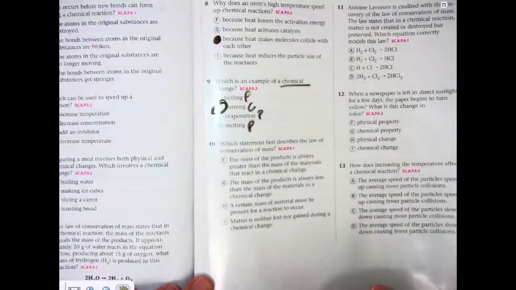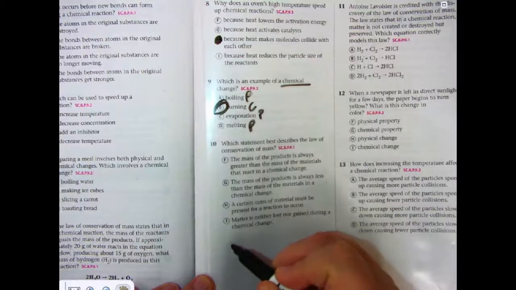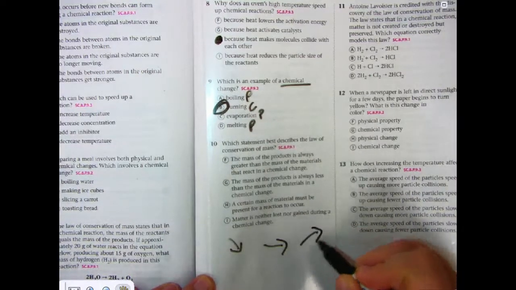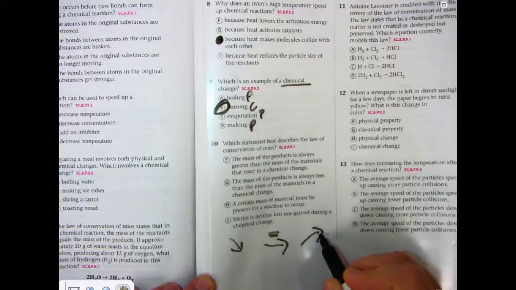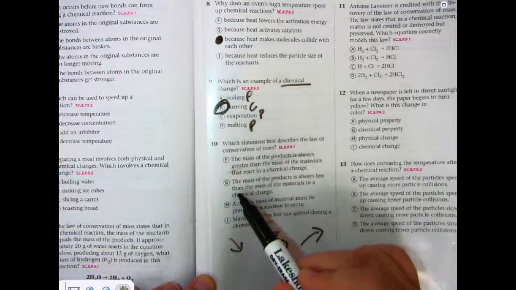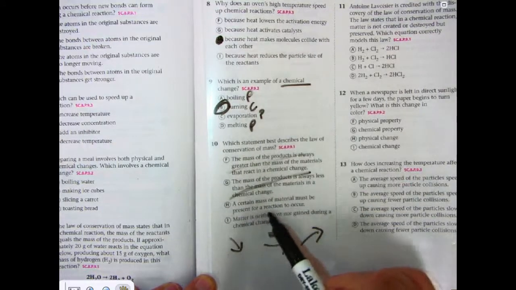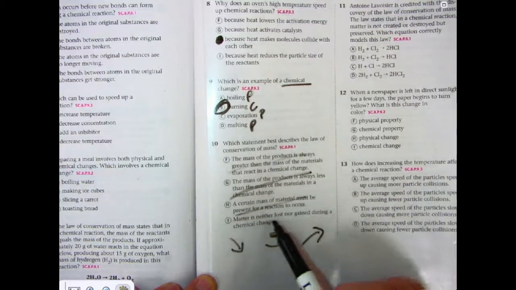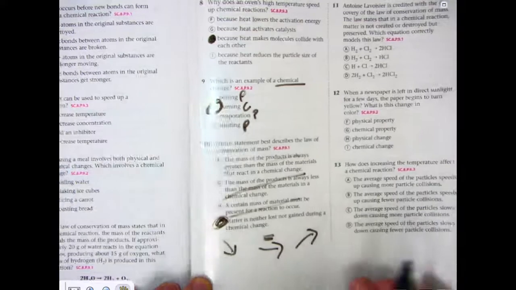Which statement best describes the law of conservation of mass? And that says that whatever you put in has to equal whatever comes out. Okay, so reactants must equal the products. So that means the mass of the products is always greater? No. The mass of the products is always less? No. A certain mass of material must be present for a reaction to occur? No. Matter is neither lost nor gained during a chemical change. That is what happens. Okay.